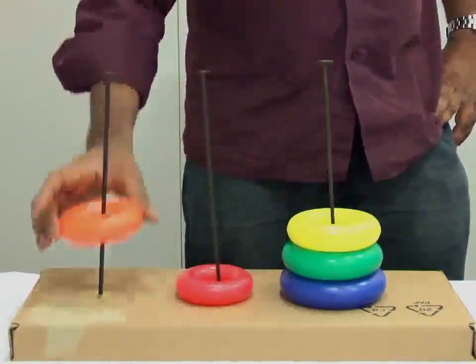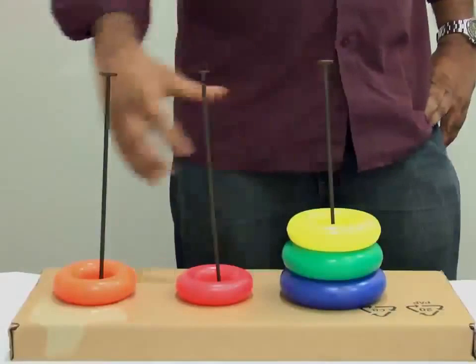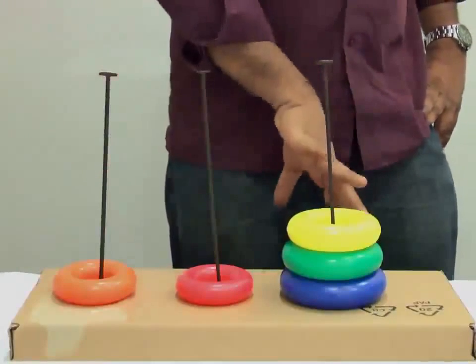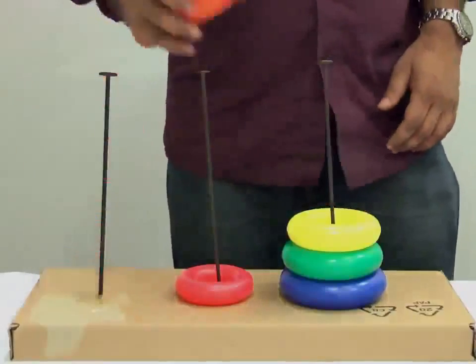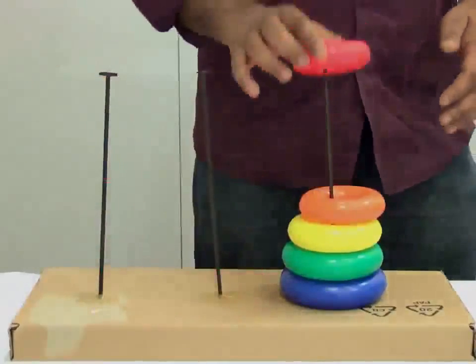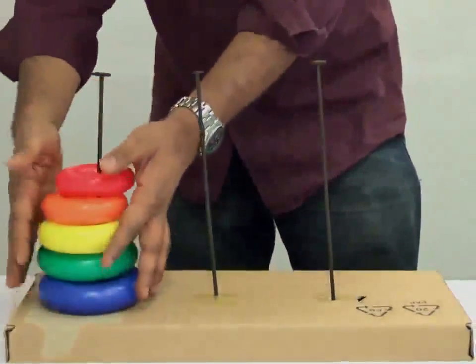So I can only put this here. And the question is, can I somehow, through a sequence of moves, move all the disks from the first spindle to the last spindle so that in the end I have all these disks on the last spindle like this.